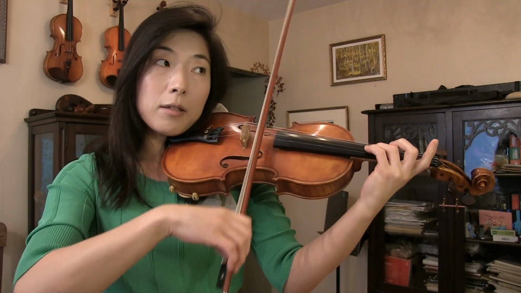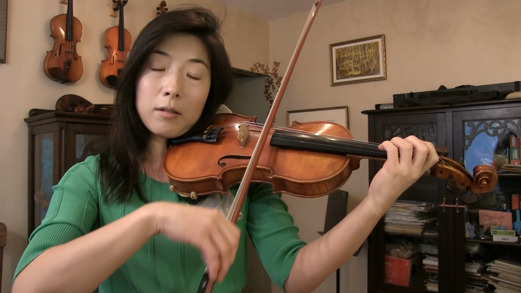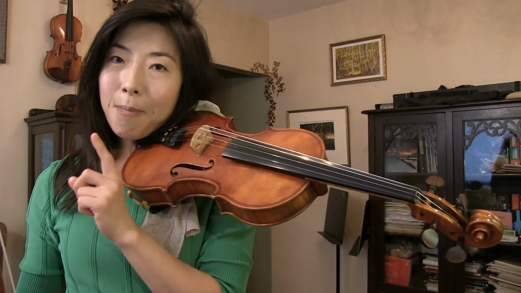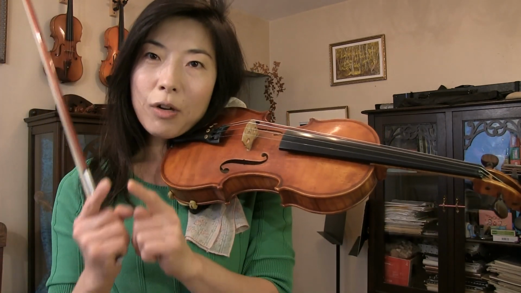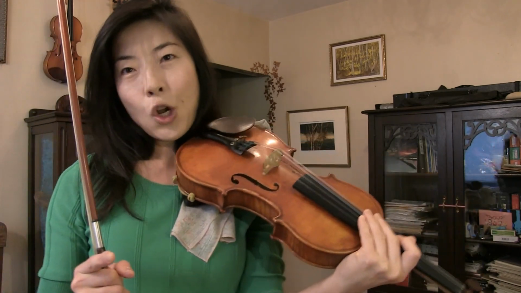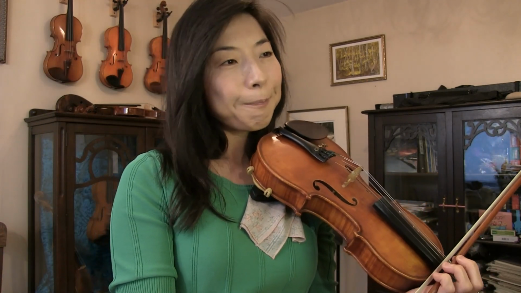1 and 2 and, 2. 1 and 2 and. So I kept playing 16th notes during the long slurred note instead of just holding it, so that I forced myself to count as with the previous notes.